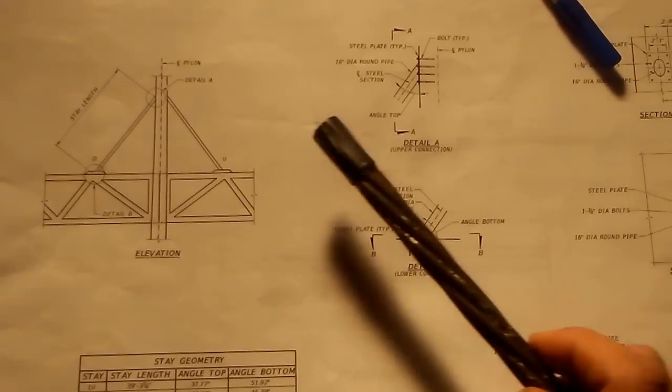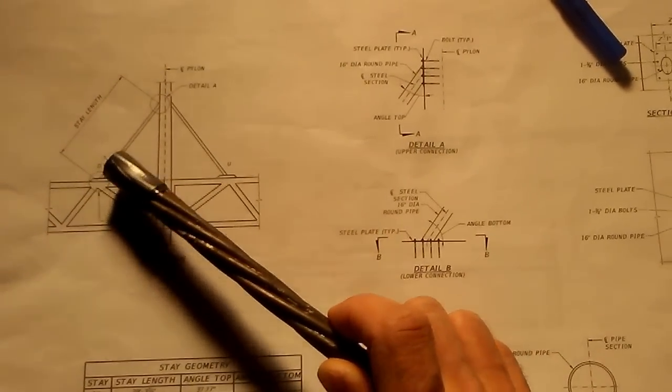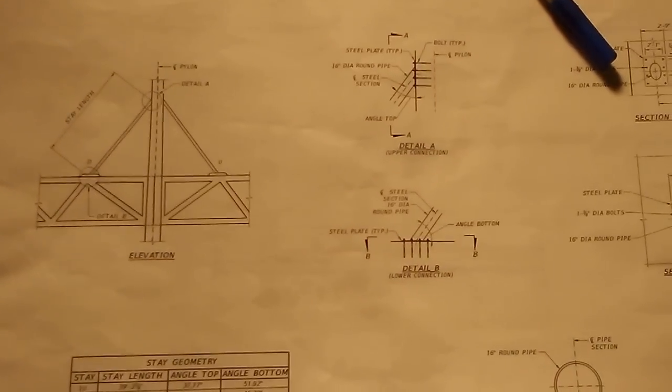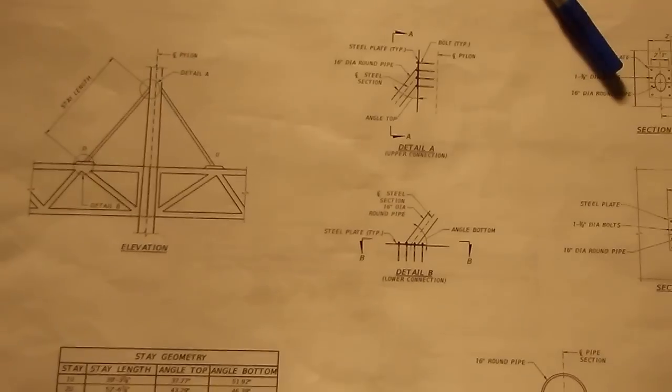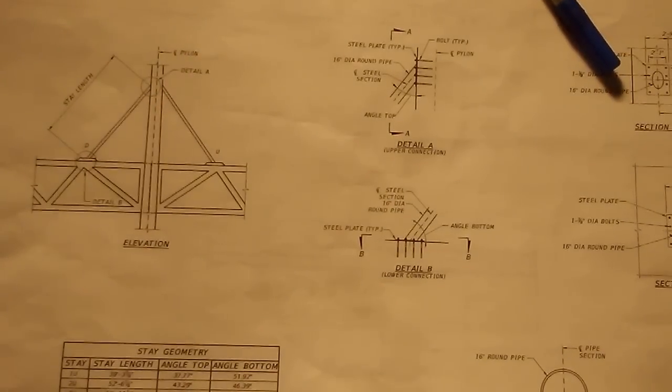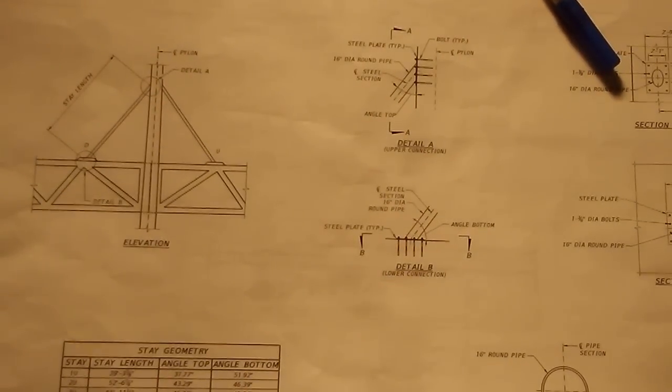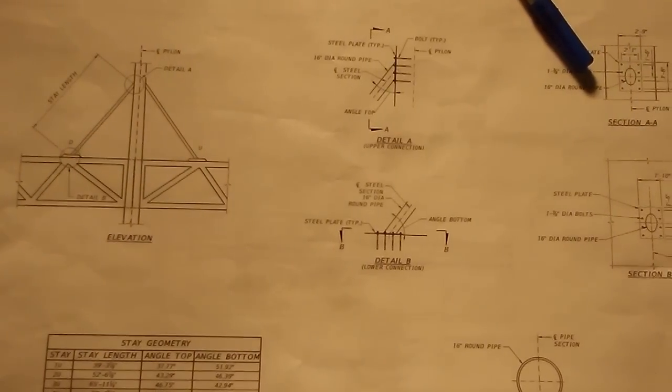I also believe they may now actually have strands that terminate at the pylon. But in either case, this detail is clearly showing that the cable stay was there just for a decorative aesthetic purpose. It wasn't going to support the bridge.